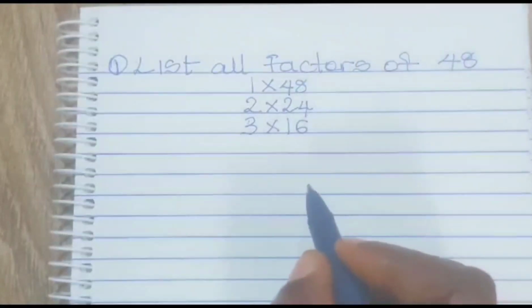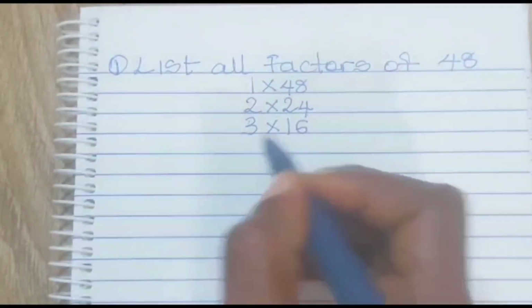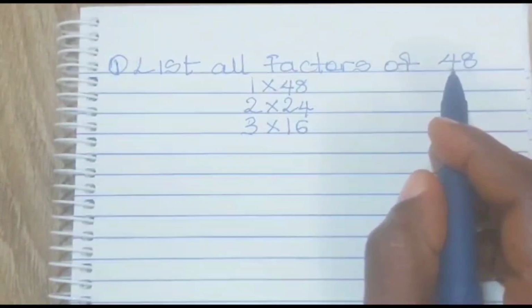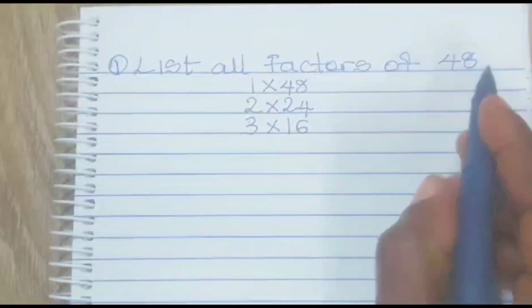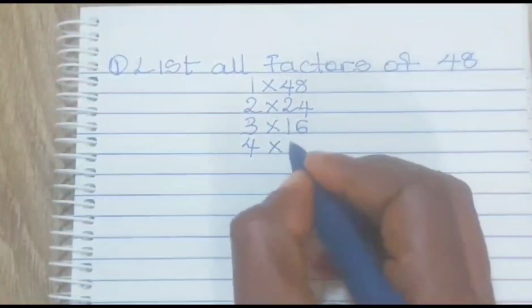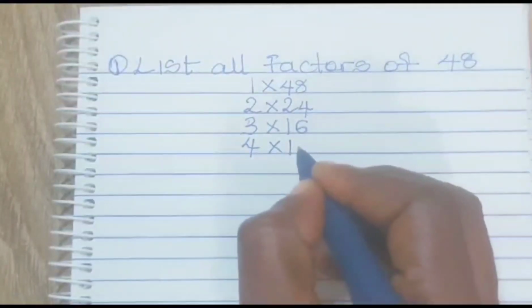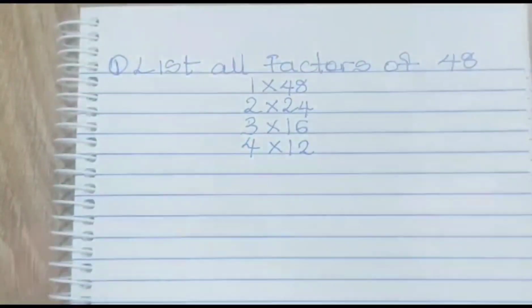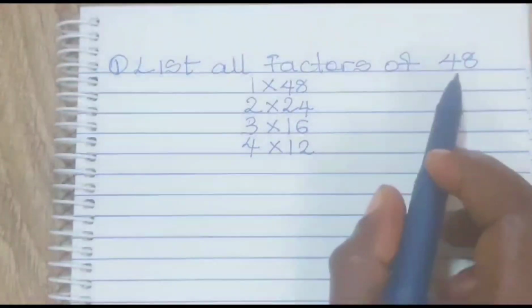Now I'm at 4. 4 times what gives me 48? 4 times 12. Now I check 5. Can 5 go in 48?